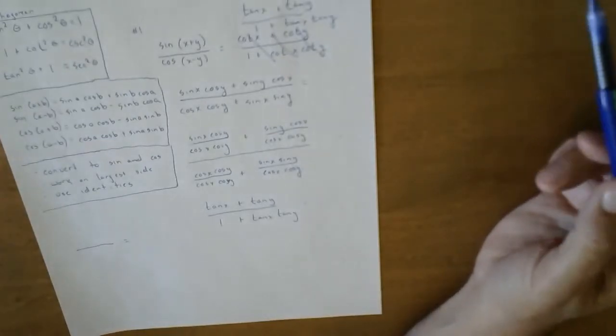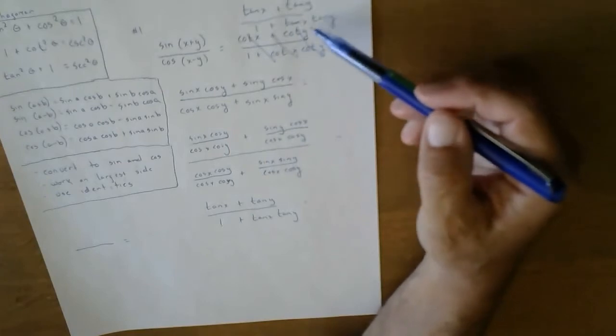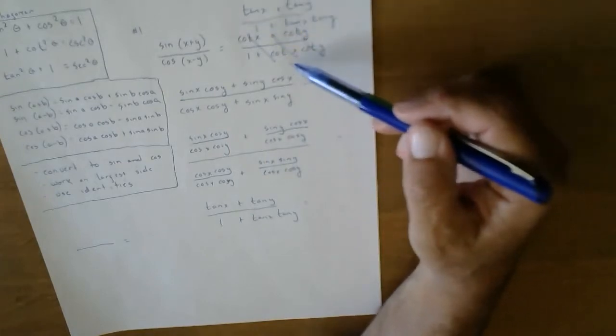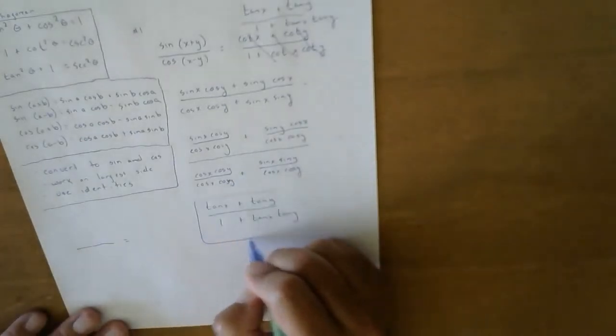Okay, my apologies for that. I could have gotten to this step. I would have again had to divide each of the terms to get where I wanted, but we're going to go with this. So we proved the identity we were looking for. Sorry for the confusion. Let's take a look at the second example.